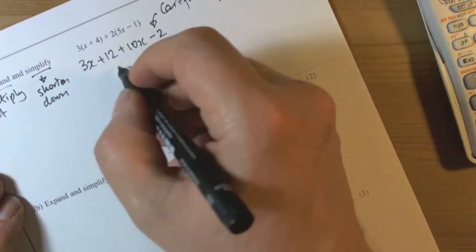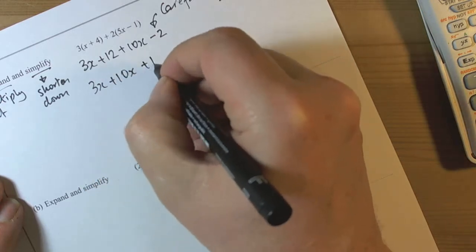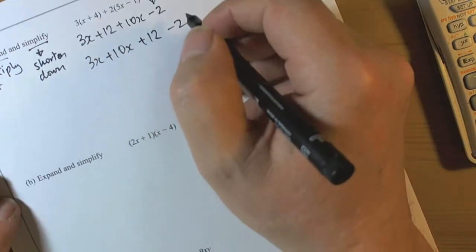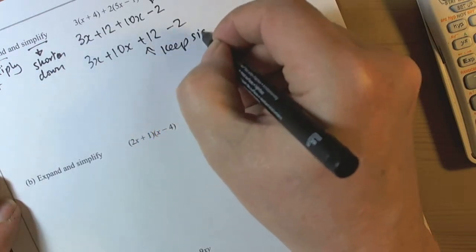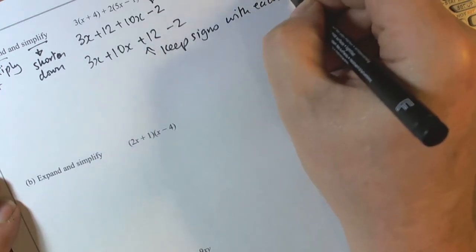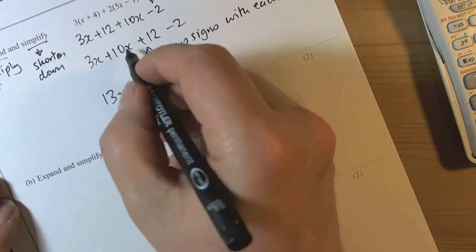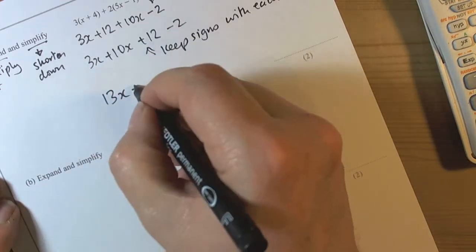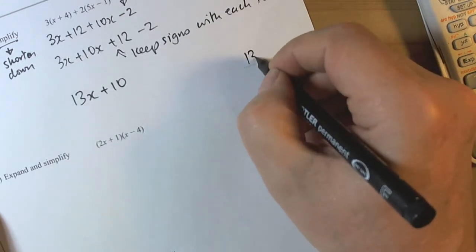Simplify then means bring together like terms. So we've got 3x plus 10x plus 12 take away 2. Really careful to keep the signs with each term. So we've got 13x's, 3x plus 10x, and then 12 take away 2 is 10, still positive. So the answer will be 13x plus 10.